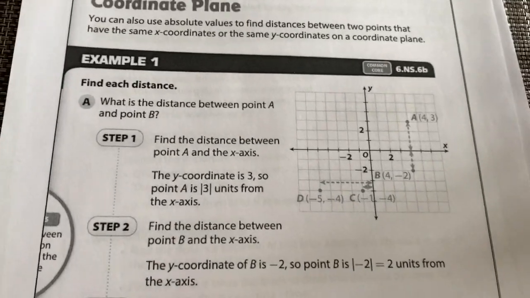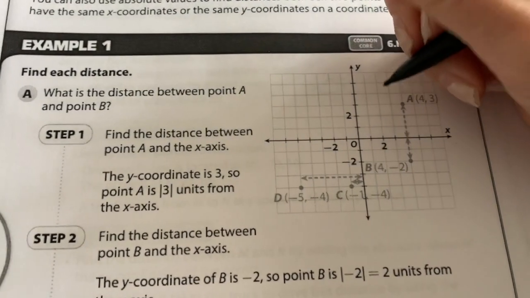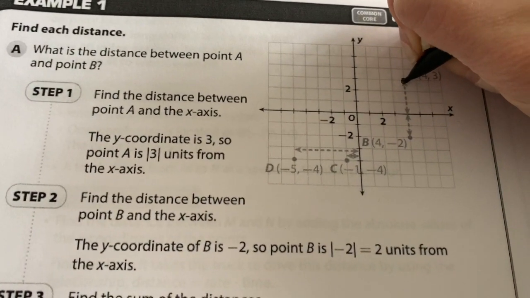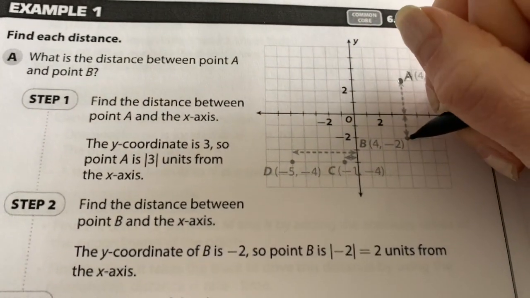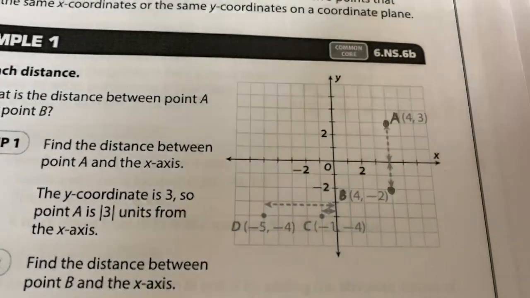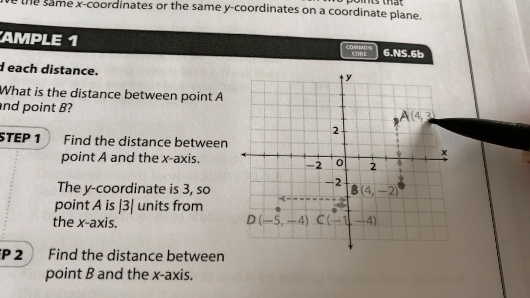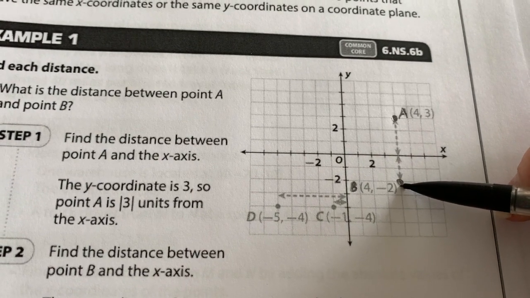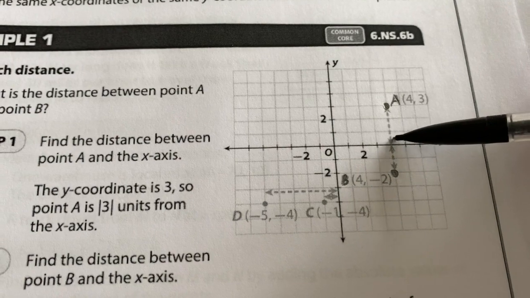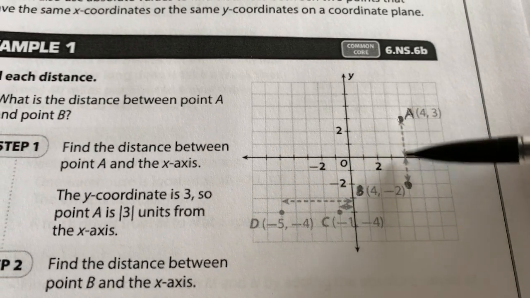Mine, without all the colors, is a little unclear, so I'm just going to darken it in. We're going to find the distance between point A, which is here, and B, which is down here. Okay. Now, we're given the 2 points. A is (4, 3) and B is (4, -2). Because they have the same x value, they are directly above and below each other.